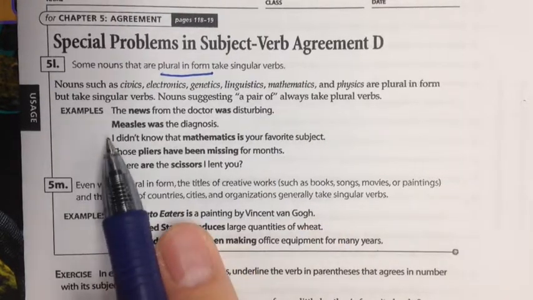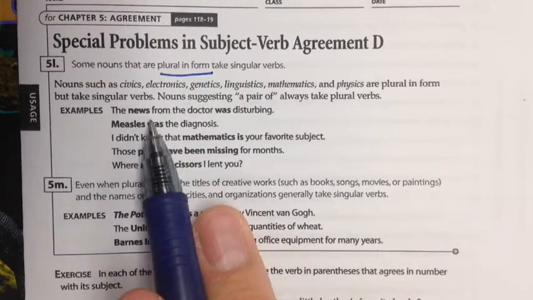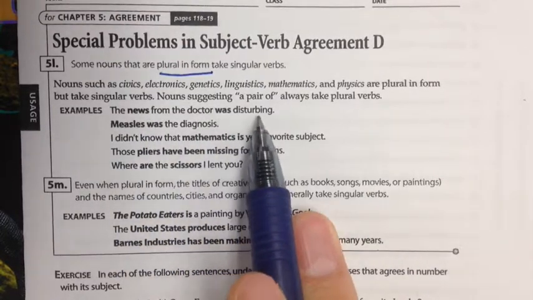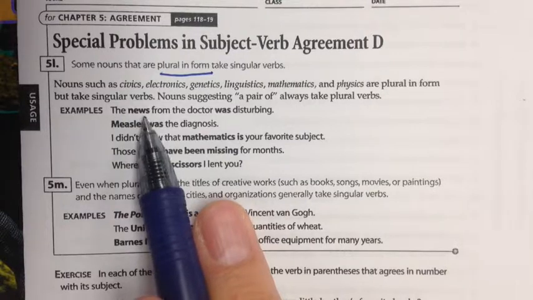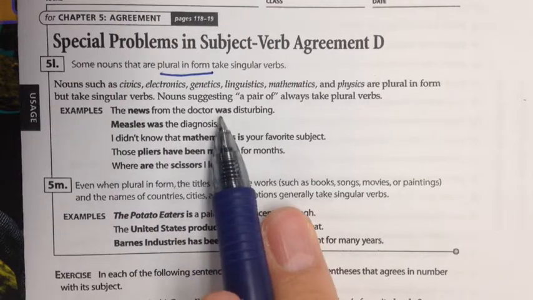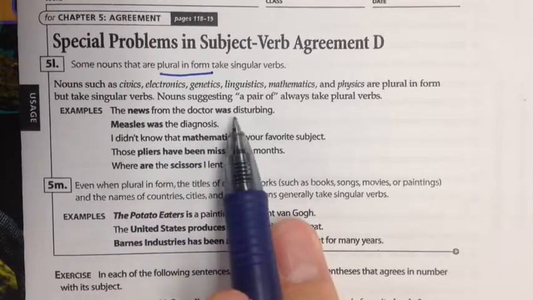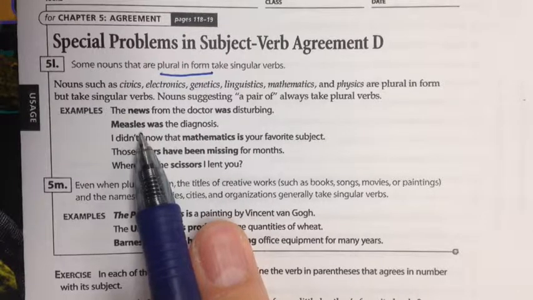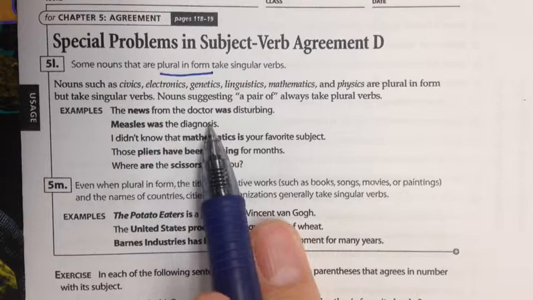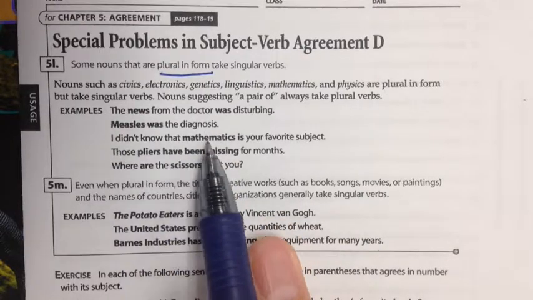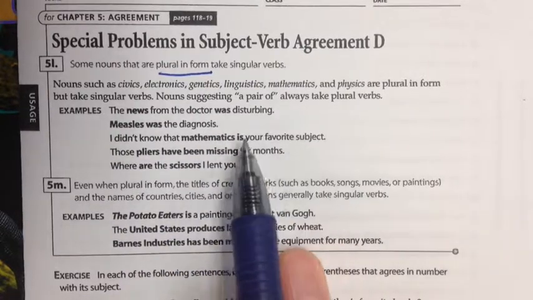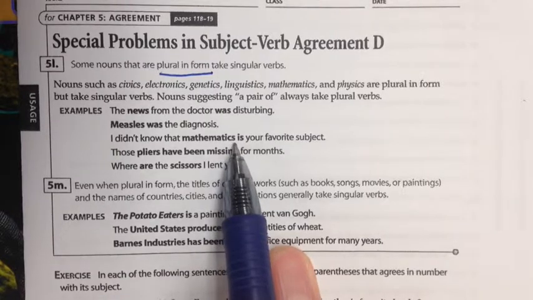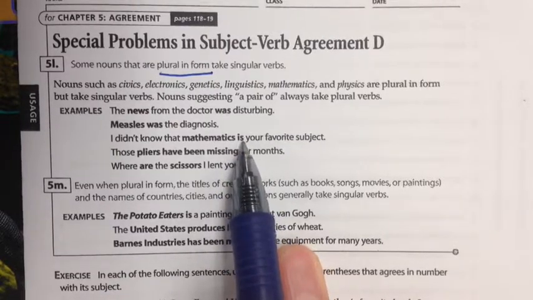All right, let's look at a few examples. The news from the doctor was disturbing. So here's an example of a noun that ends in S, but is still singular. So news was. Measles is the name of a disease. It ends in S, but we treat it as singular. Measles is one disease, so measles was the diagnosis. I didn't know that mathematics is your favorite subject. Mathematics, even though it ends in S, is treated as singular because it's one study.